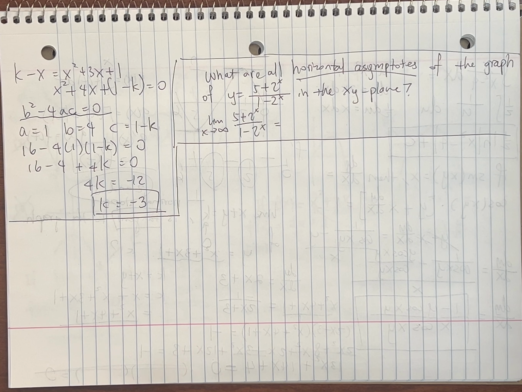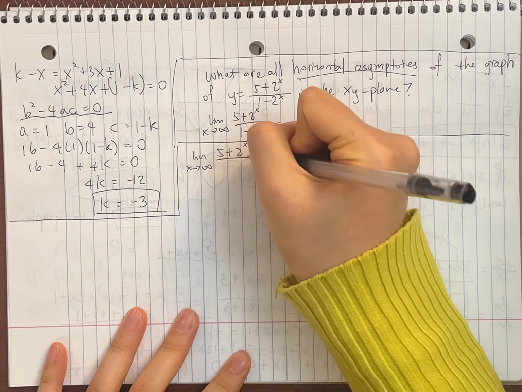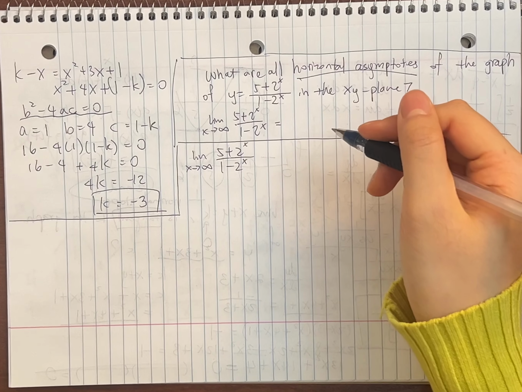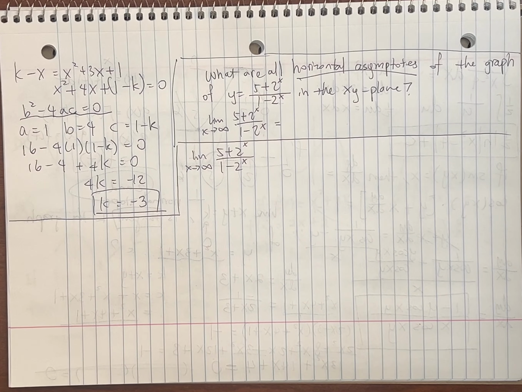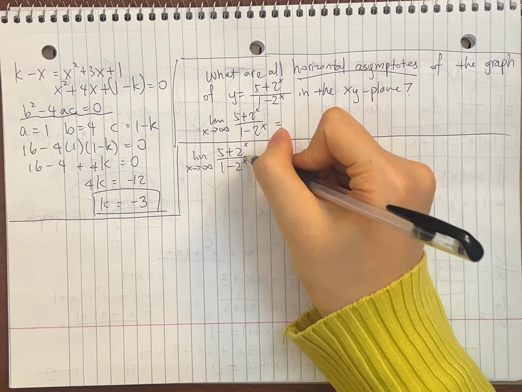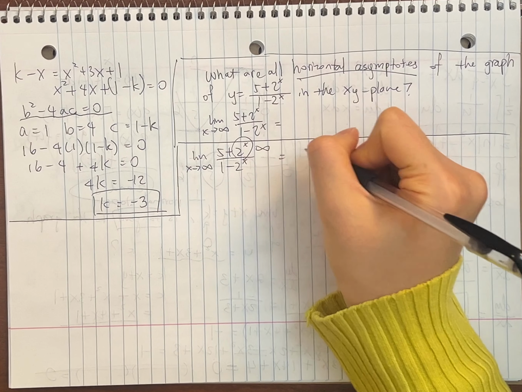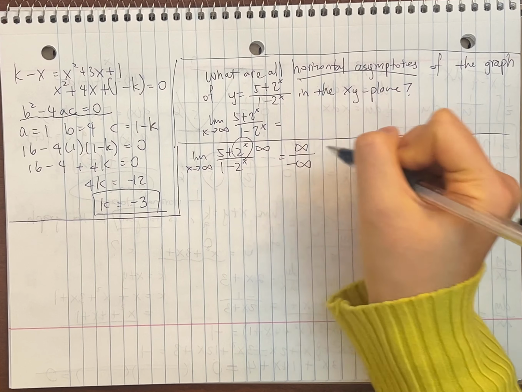But don't forget, x approaches negative infinity can also give a horizontal asymptote. So we will talk about it in two conditions. The first one is where x approaches positive infinity of the original function. In that case, as x approaches infinity, 2 to the x power becomes positive infinity, so it will become a positive infinity divided by a negative infinity.